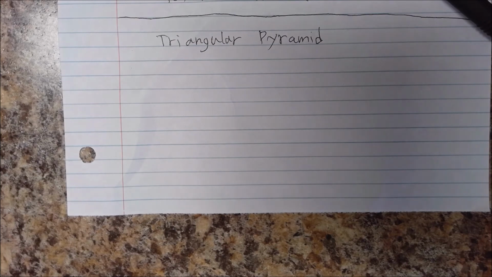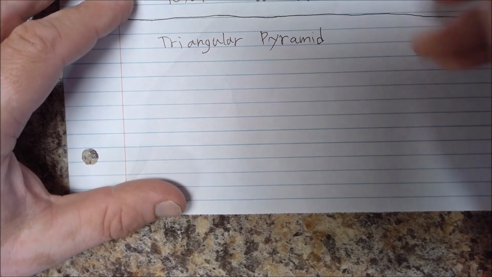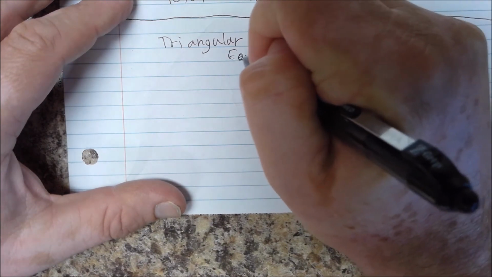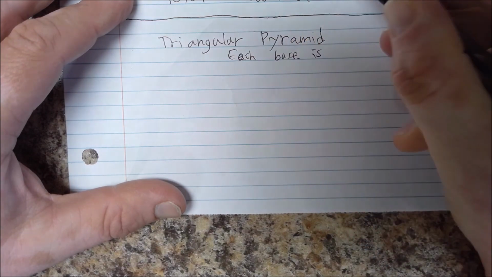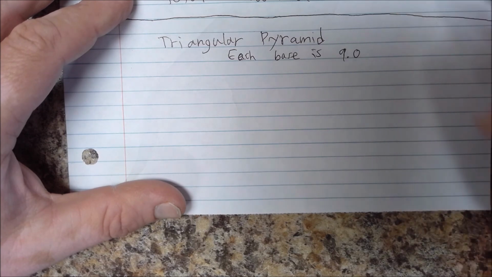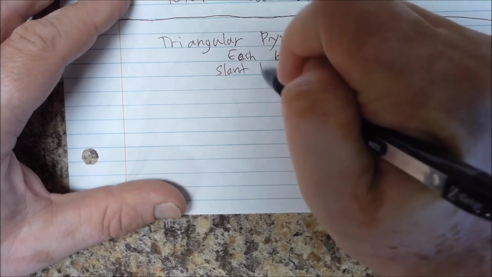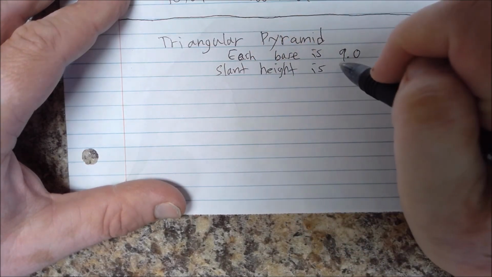Triangular pyramid where each base is 9. Slant height is 7.8.